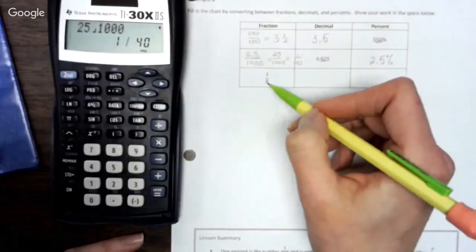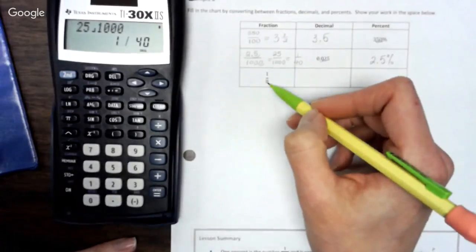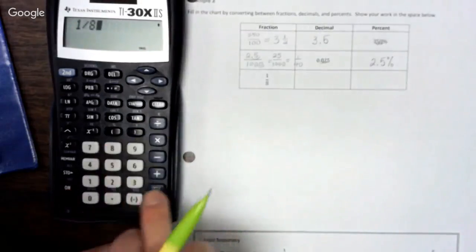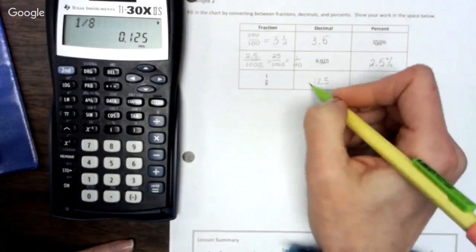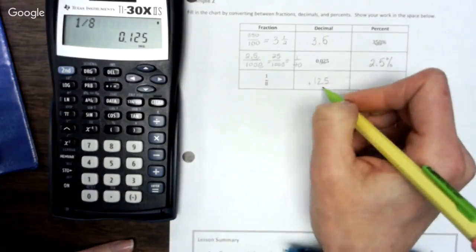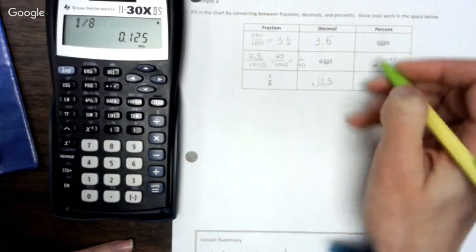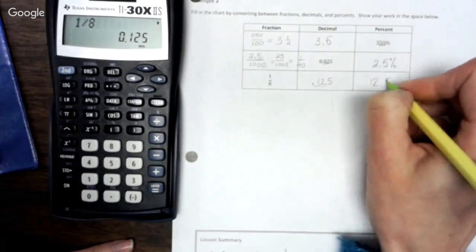All right, so what if you have a fraction? We did talk about this already. If I want the decimal form of a fraction, I'm just going to simply divide. So that would be 0.125. Now that you know the decimal, we're going to go 2 spots over to the right, which would be 12.5%.